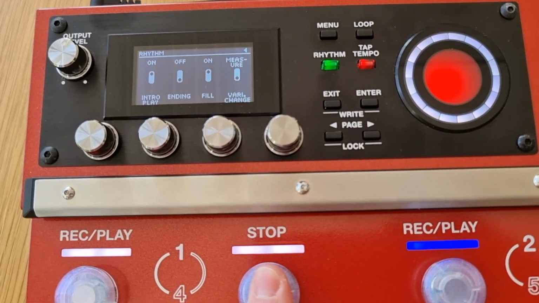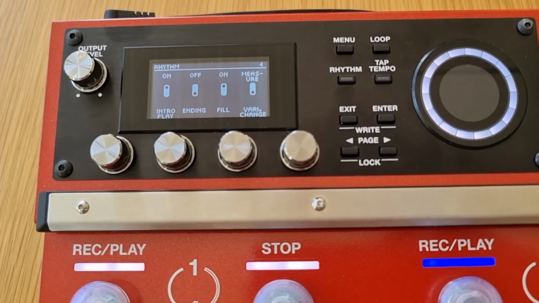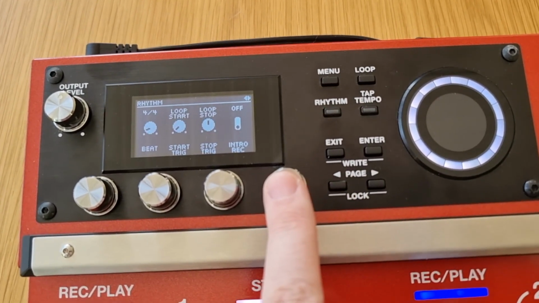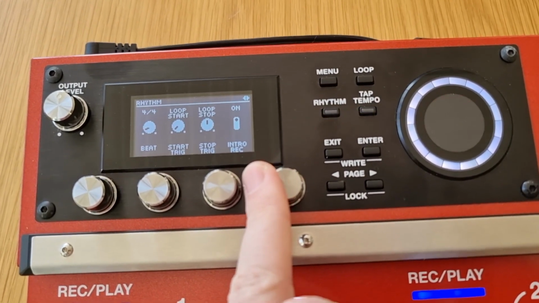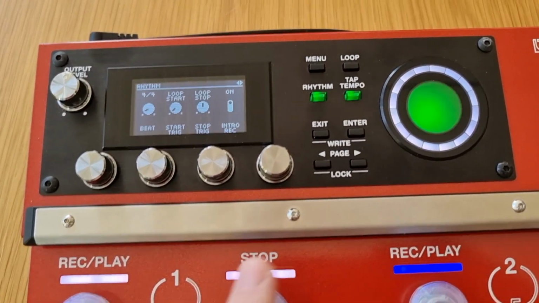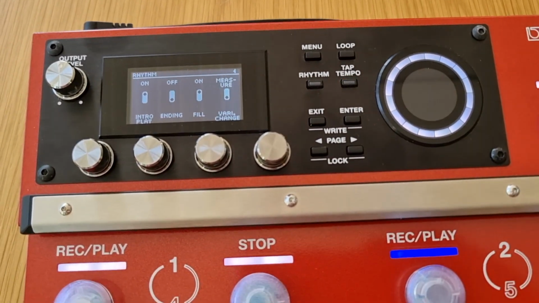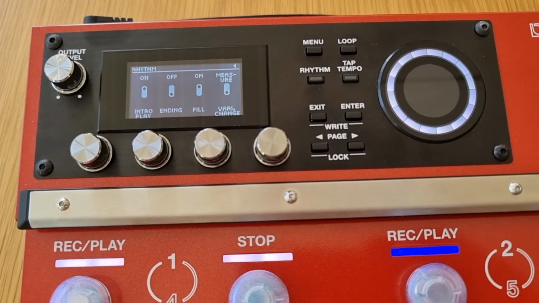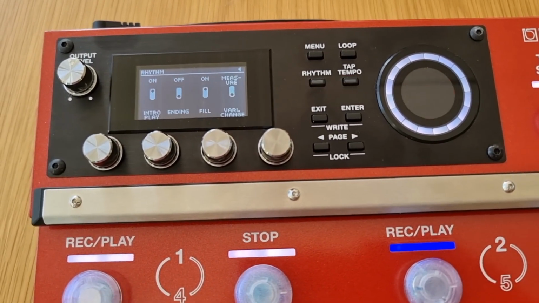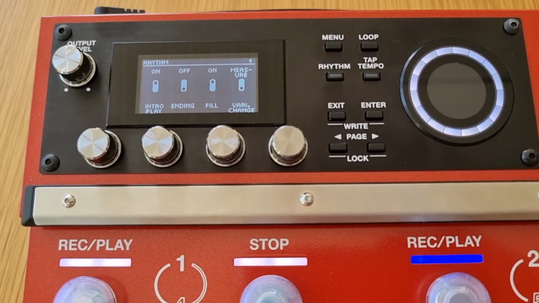So there it was. Of course, you do have the option as well to have intro record on as well. So you could have your intro record on when you record your first loop, and you can also have intro play on, so you can have those intros happening when you're recording and when you're playing your loop back.